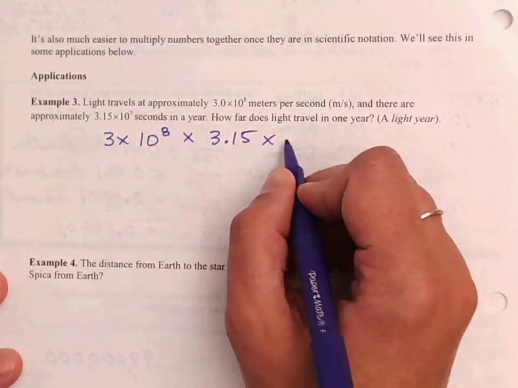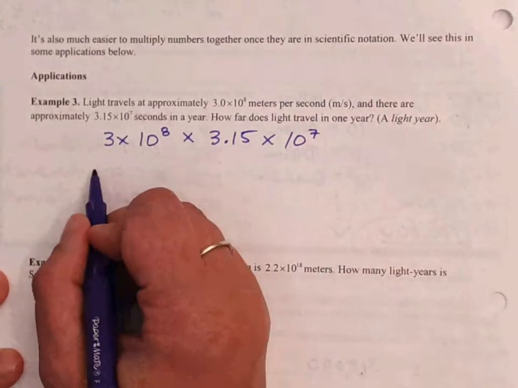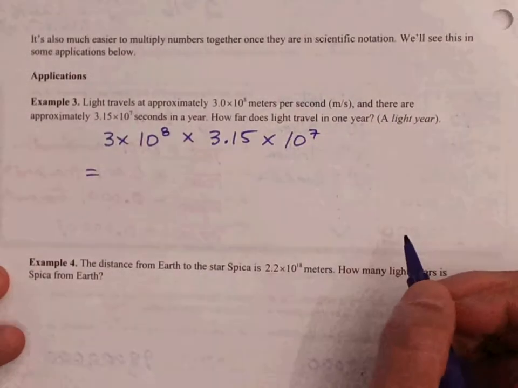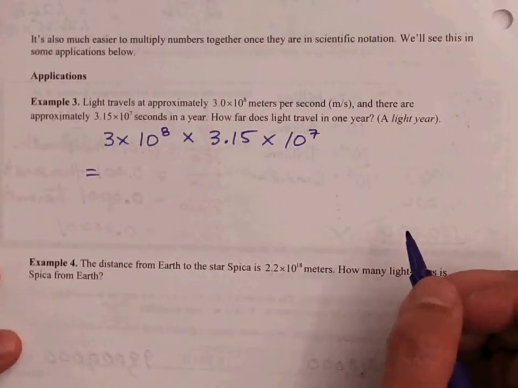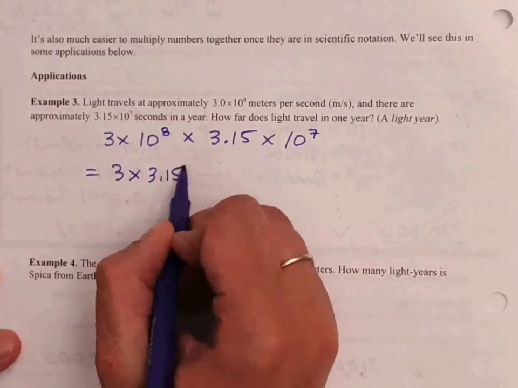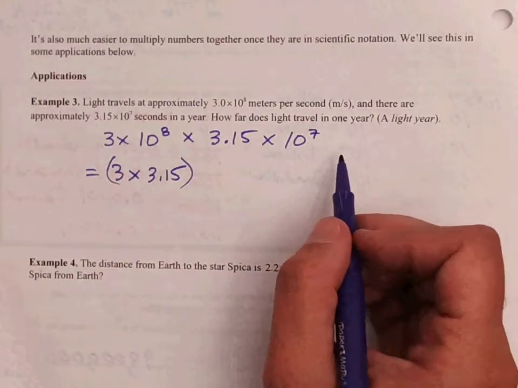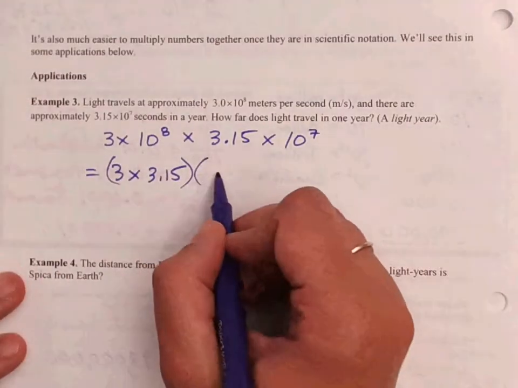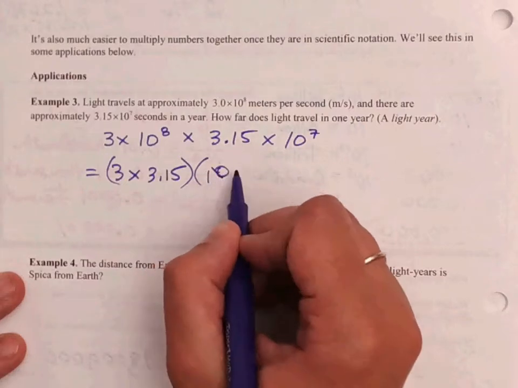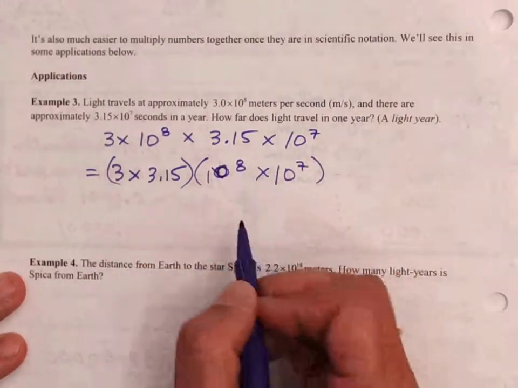Scientifically, I like that. Scientifically notated numbers. That's good. 10 to the 7th. So we could use our laws of exponents, can't we? So we're going to do 3 times 3.15, right? We can multiply those. This is the commutative or associative property of multiplication, times 10 to the 8th times 10 to the 7th. I don't know why I wrote that 10 so funny.